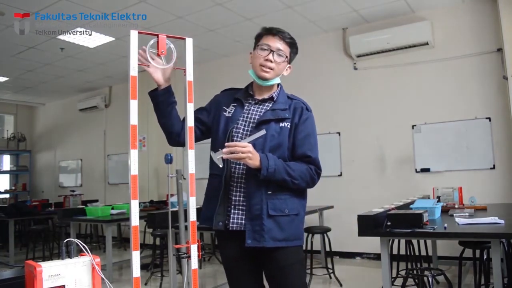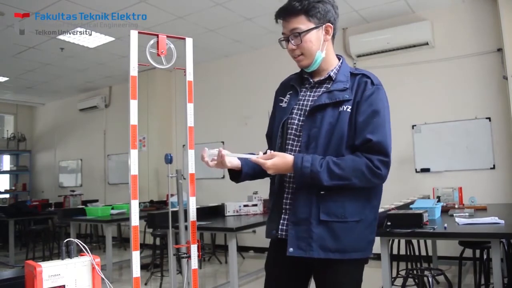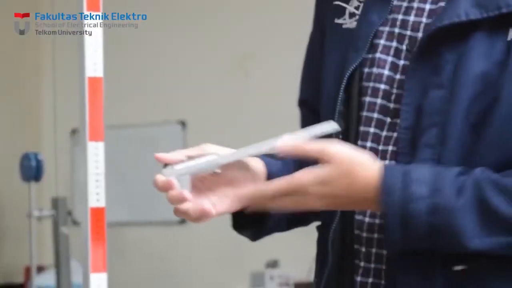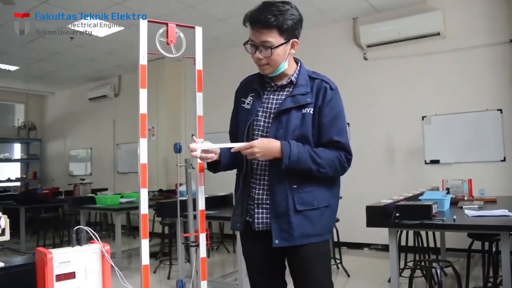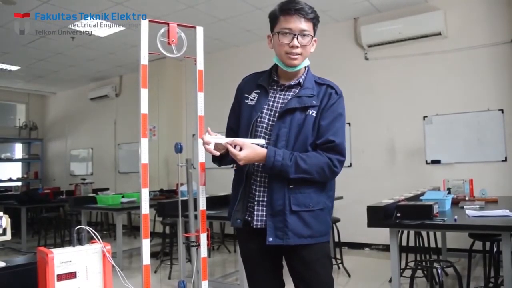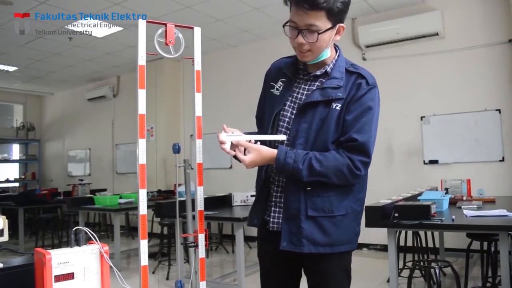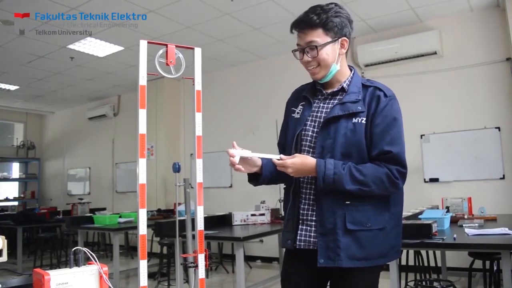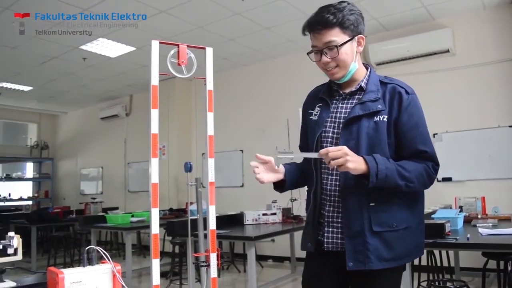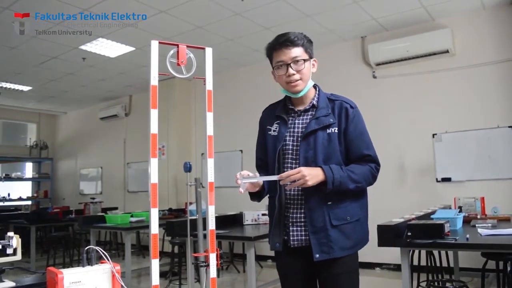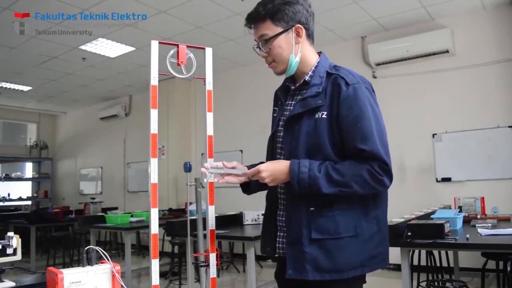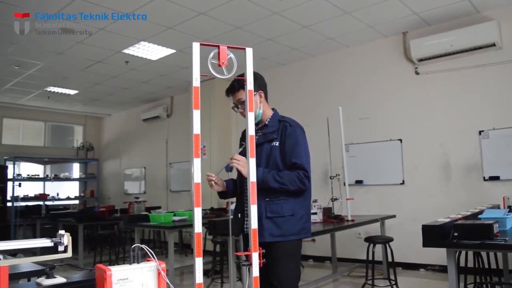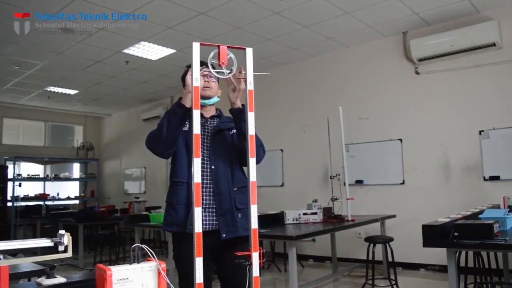After measuring the mass of the main loads and extra load, next we will measure the diameter of the pulley using a Vernier Caliper. As we know, the caliper is divided into two scales, namely the main scale and the non-main scale. The smallest scale value of the caliper here is 0.02 millimeters. Then we measure the pulley with the caliper.